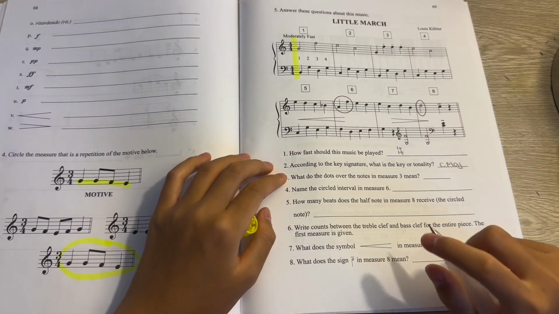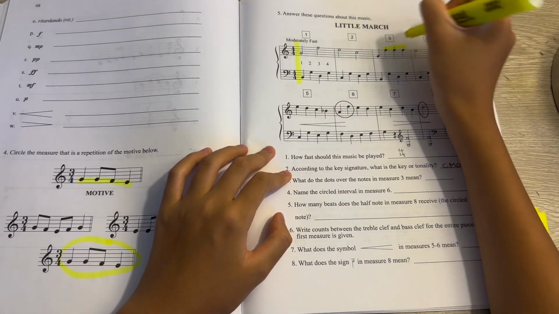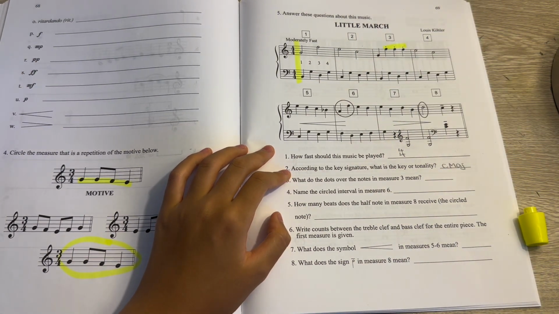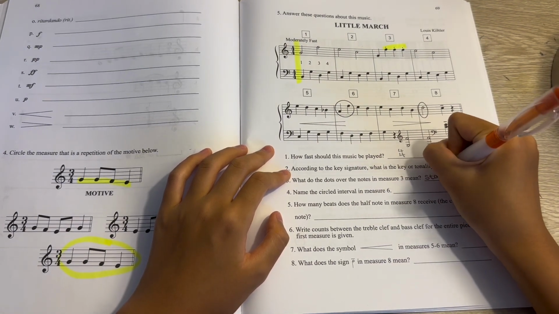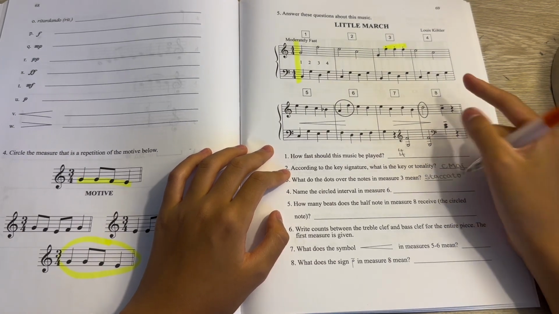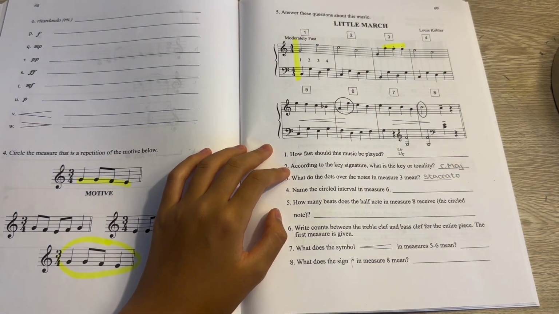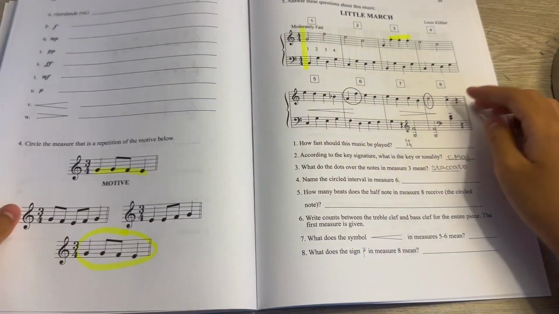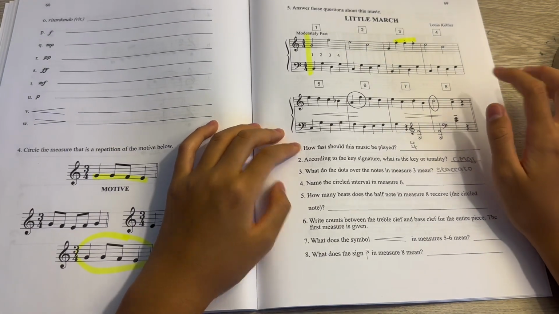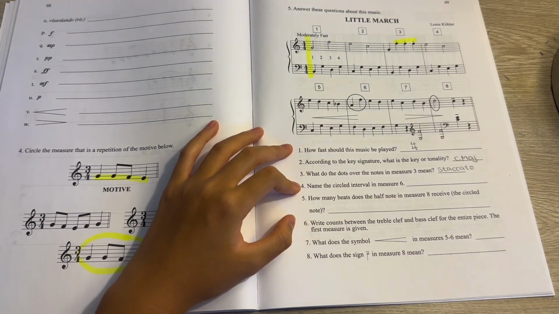All right. Next, what do the dots over the notes in measure 3 mean? So they are indicating this, right? These dots, what do they mean? They are basically called staccato notes, right? And I'm just going to say staccato, which basically means we play the notes really fast, like a quick tap. Let me find out how they explain it in the book. Detached. Yes, that's the word. They are basically quick detached notes, right?